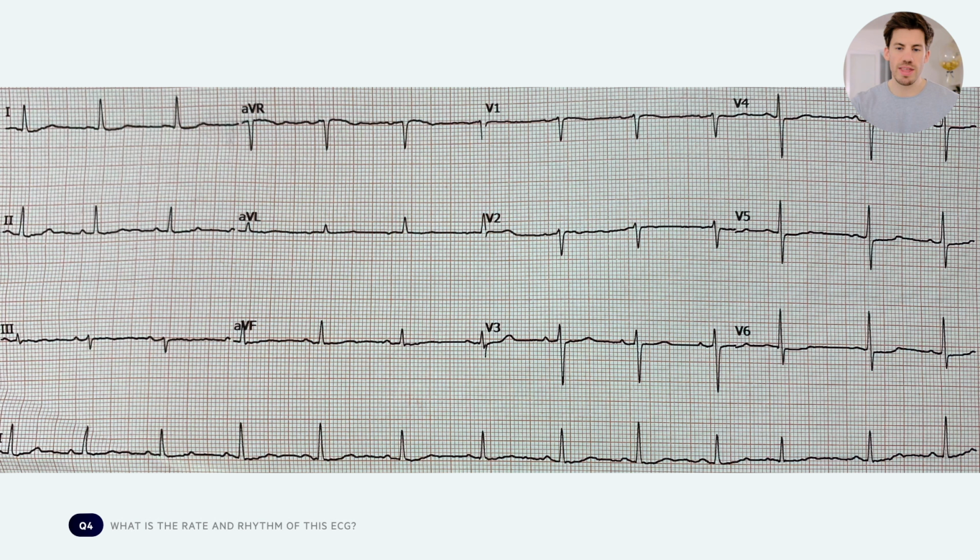So on this ECG, what do you think is the rate and the rhythm of this ECG? And can you see any extra beats anywhere? This is actually a really hard one, isn't it, Ben? Yeah. You have to have a keen eye, but use the basic principles, work out your rate, work out your rhythm, and then if you can spot anything else abnormal, let us know.